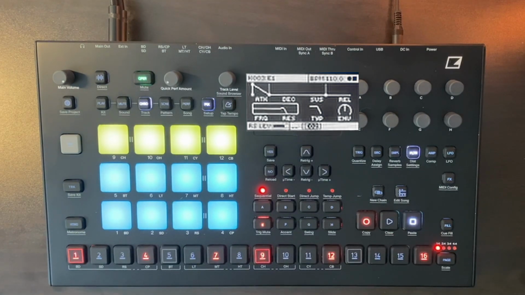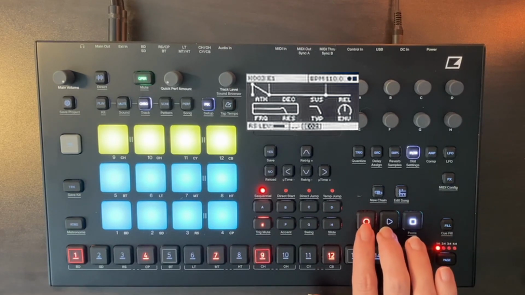Pretty nice, and you can also change the bassline on the fly while performing on the drum machine.